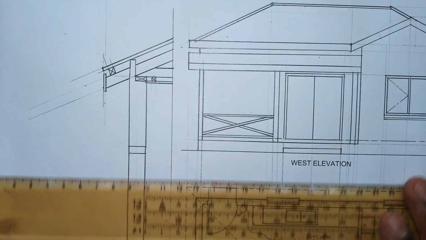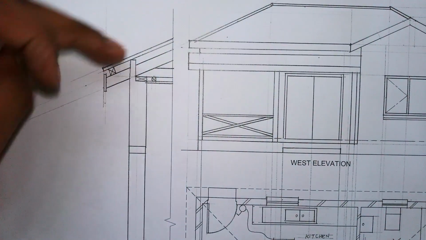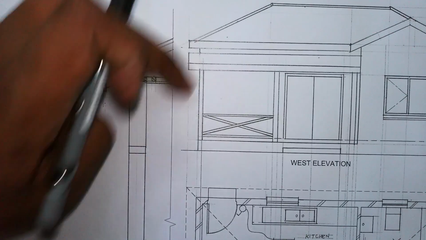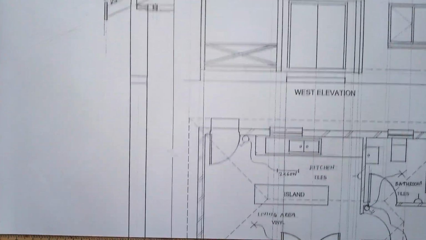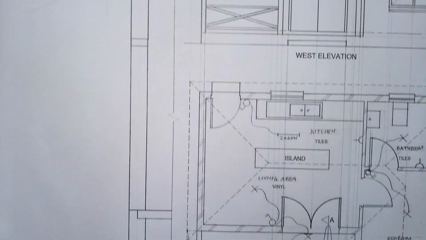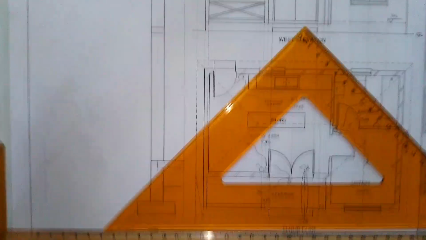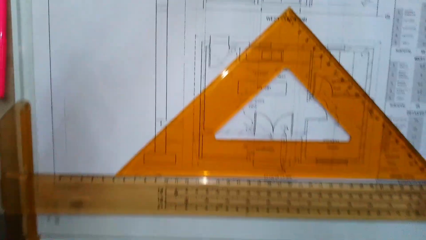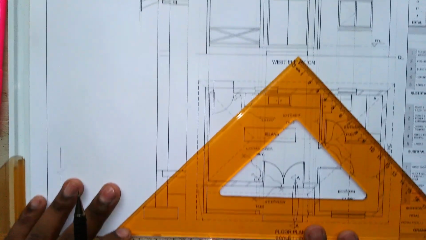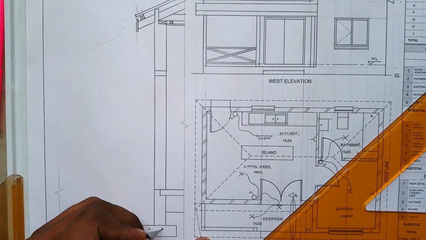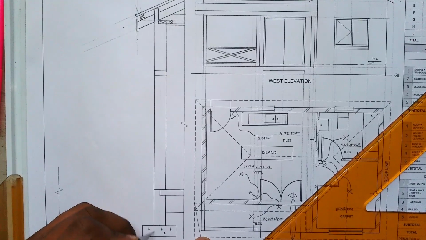All right, okay, so this is the complete roof detail for the main house. All right, so that's how you draw the roof. And then after drawing the roof, I can just hatch the walls. I'll just quickly hatch the wall there. Let me just hatch the foundation, the concrete foundation there.